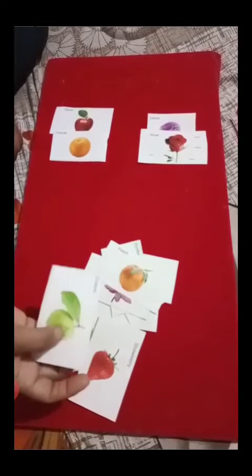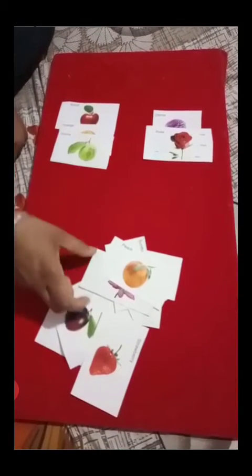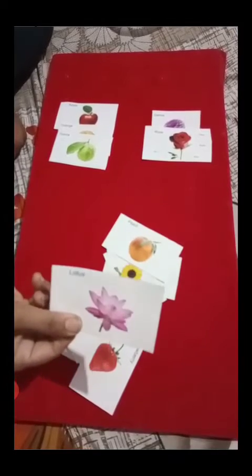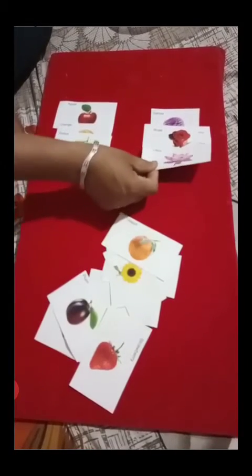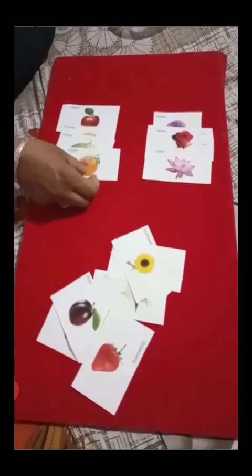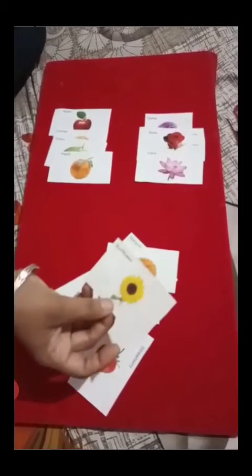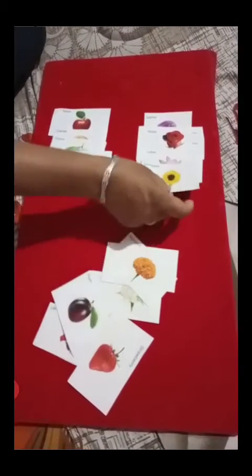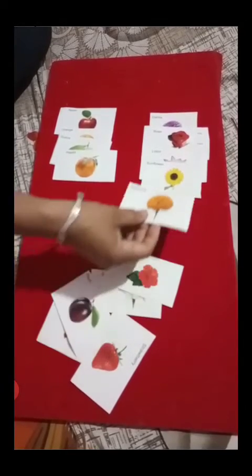Kiwi is a fruit, so place it here. Lotus is a flower, so place it here. Peach is a fruit, so place it here. Sunflower is a flower, so place it here. Marigold is also a flower, so place it here.